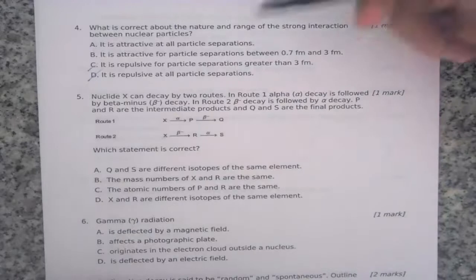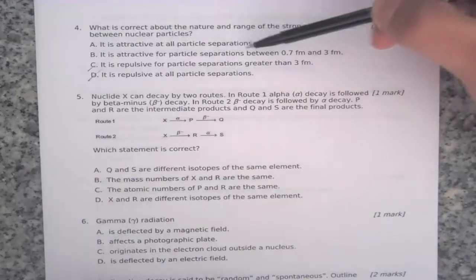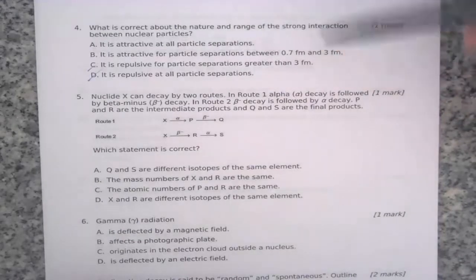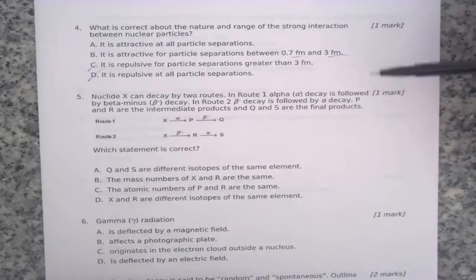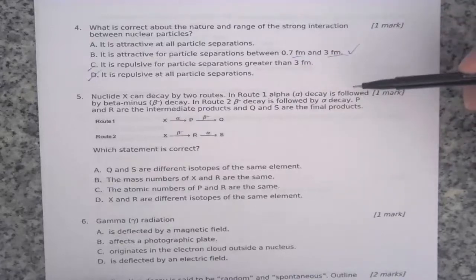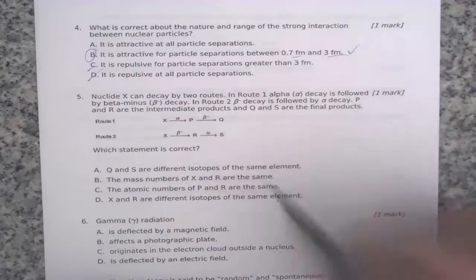Now, it says, are particles for all separations, or are particles with separations in the femtometer range? Of course, you know that this is the correct one because this is the diameter of a nucleus. It cannot be for all separations. So the correct answer is B.